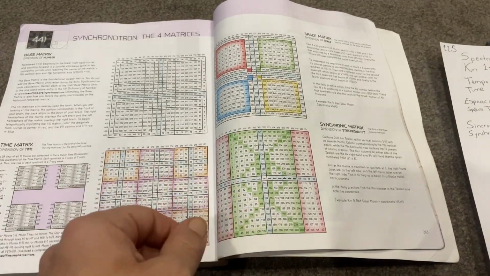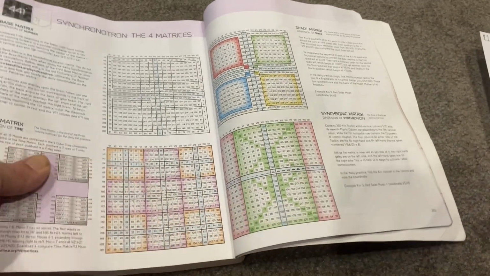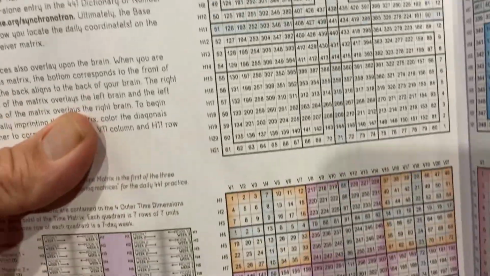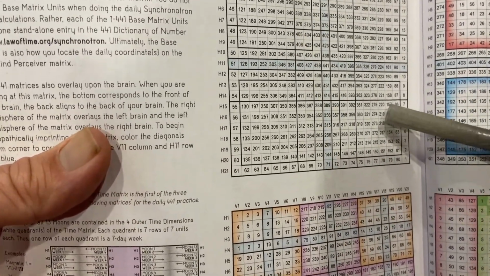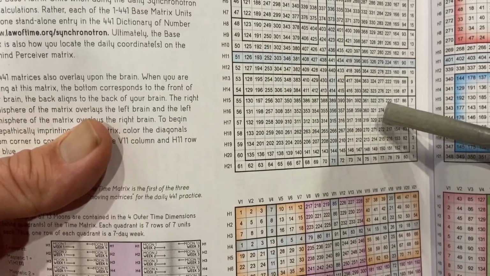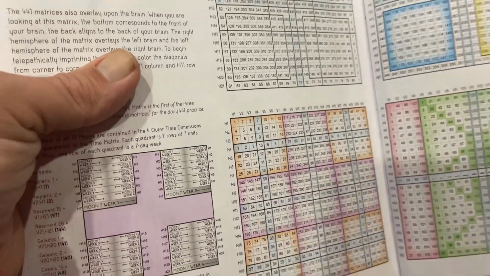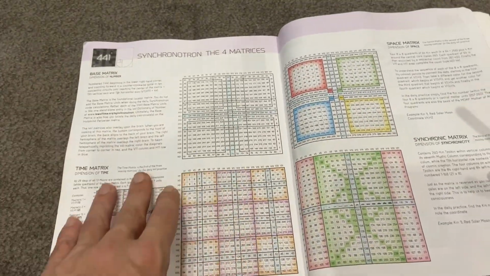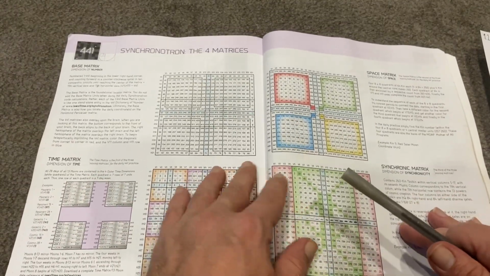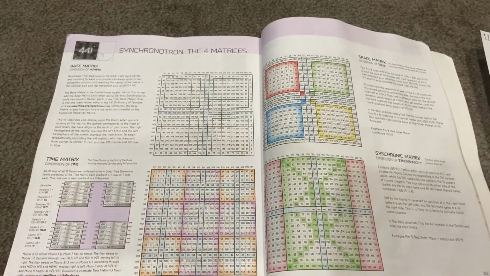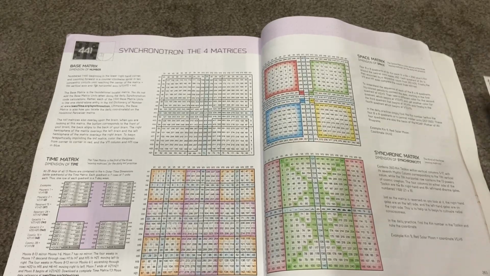Okay, so now that we've found our coordinate, 273, we are going to find that same number on all three of these, that same coordinate, which is vertical 17, horizontal 17.